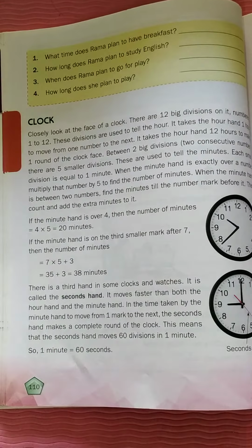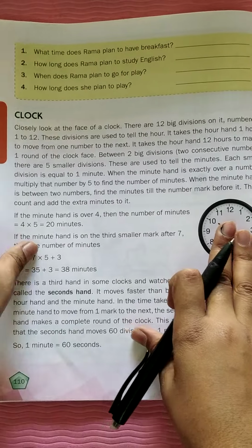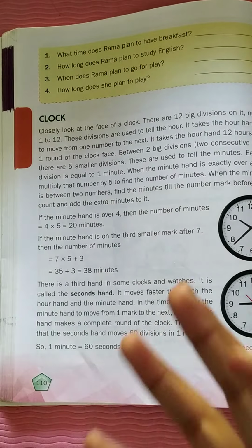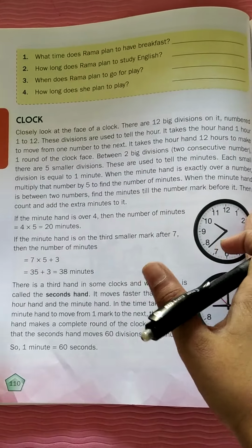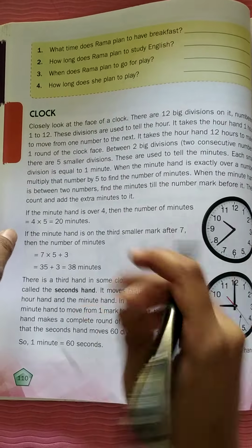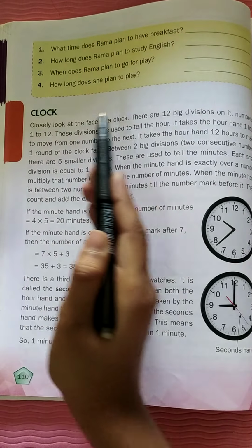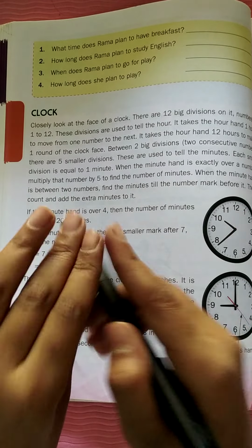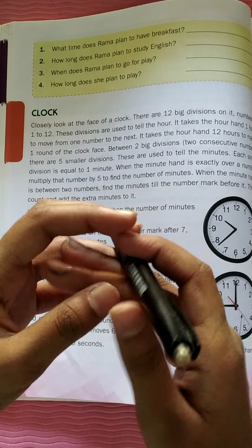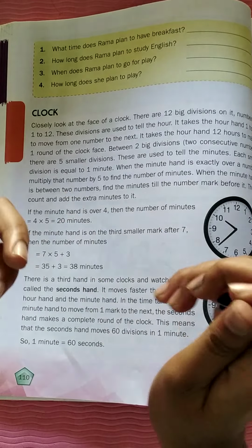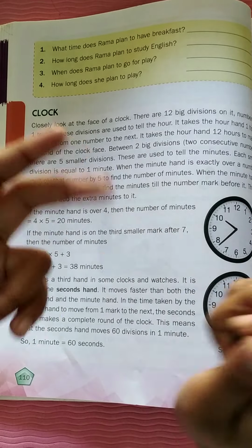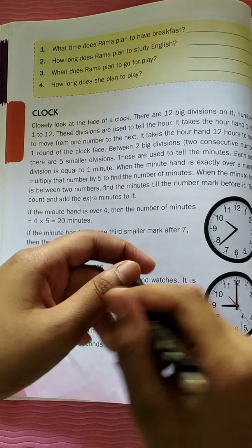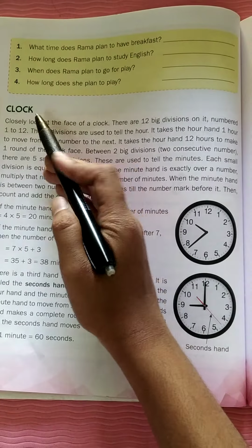Now, who shows us the time? Let me ask you a question. It's basically the clock who shows us the time. So today also we are going to discuss about the clock and units of time, and then conversion of units of time.